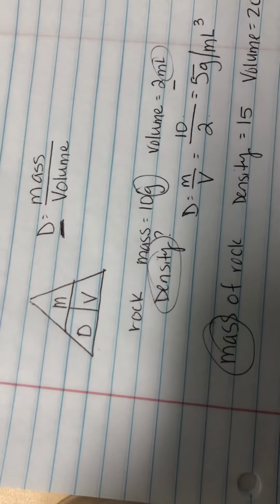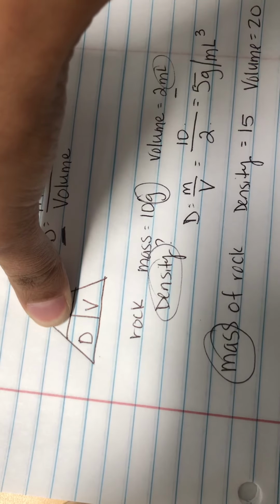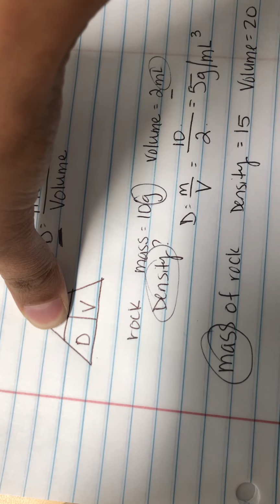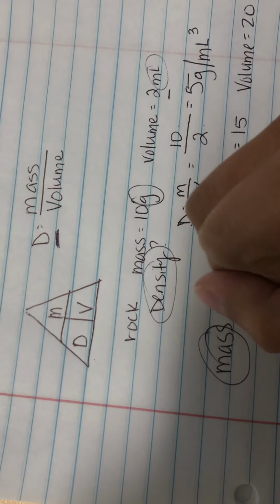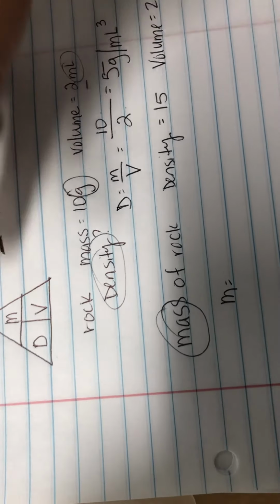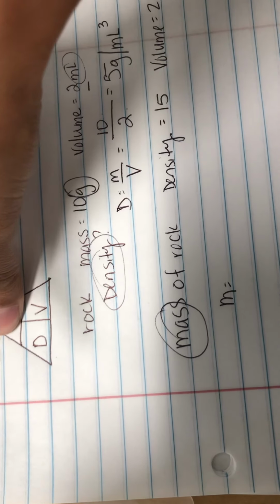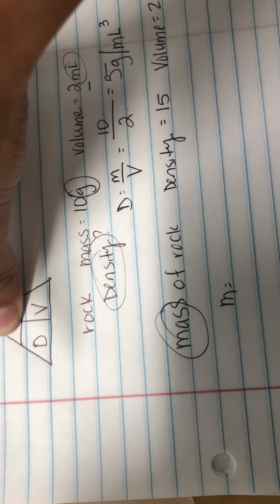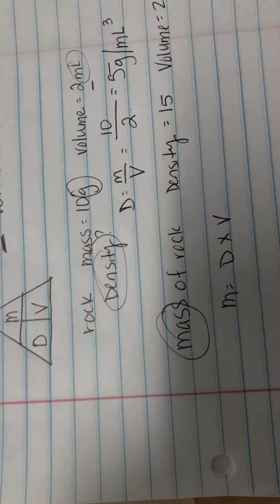So I go to my magic triangle, I cover up the M, what I'm looking for is mass. So my formula that I need to use is mass equals, cover up my M, what am I left with? D and V. And they're right next to each other, so I'm going to multiply. So that's D times V.